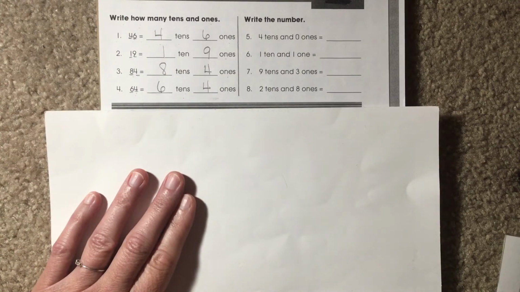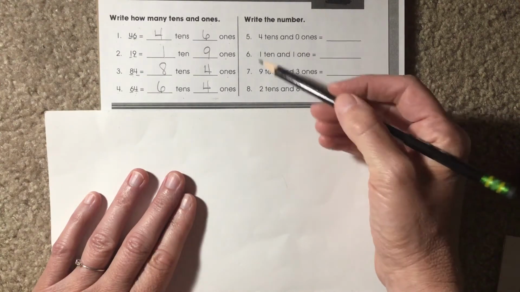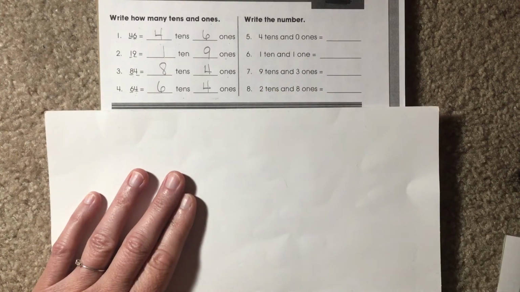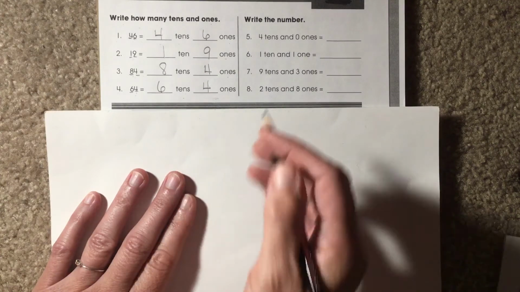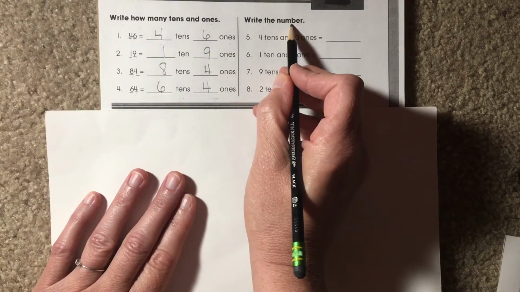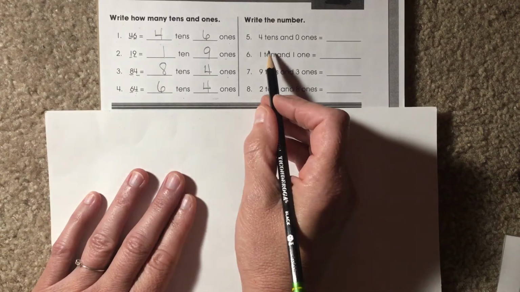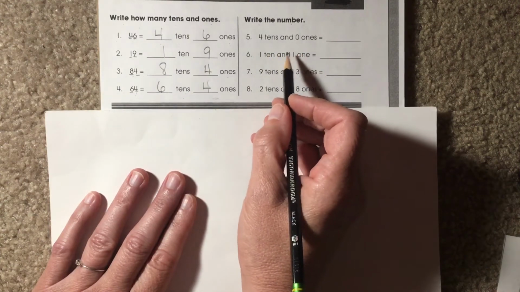Great job. Now, numbers 5 through 8, we're going to do the opposite. We are going to write the number when they tell us how many tens and how many ones.